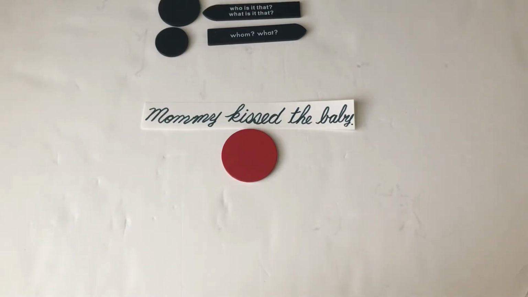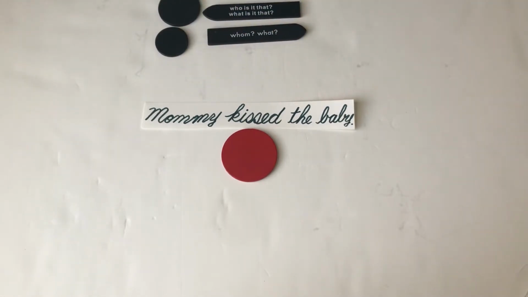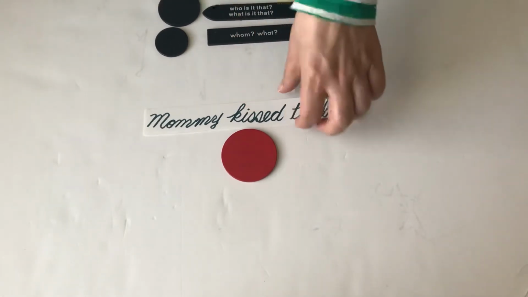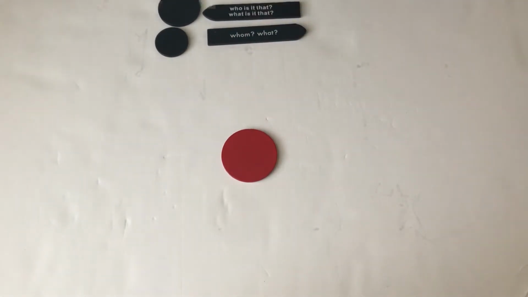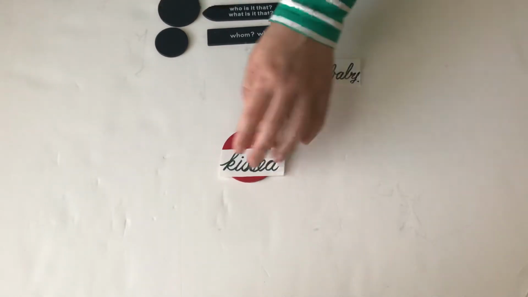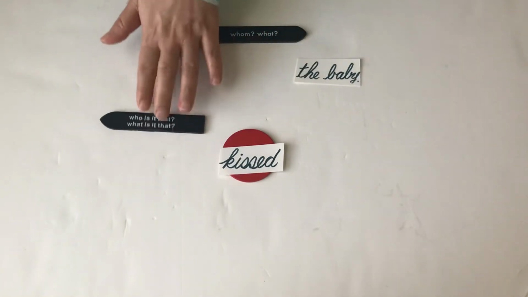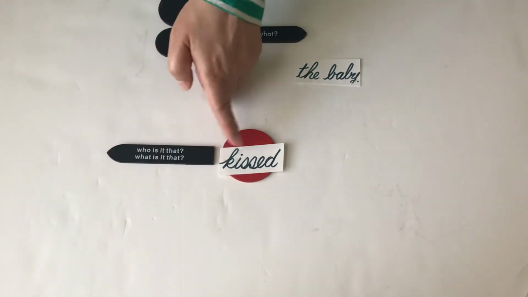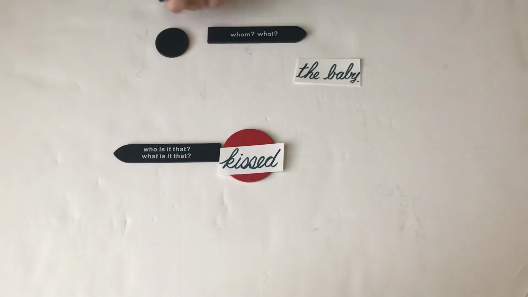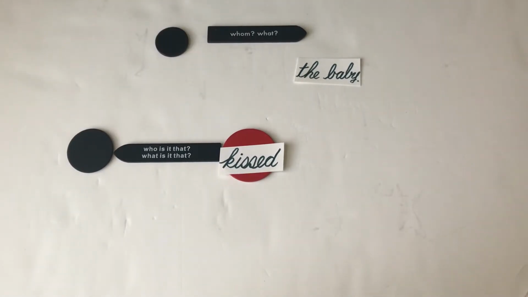And what does predicate mean? Predicate means the action word. That is another way to say verb. So, in this sentence, where is my predicate? Kissed. Kissed is the predicate. So you ask yourself the first question, remember the flat end touches the circle. And that's the first question you ask yourself. Who is it that, what is it that kissed?